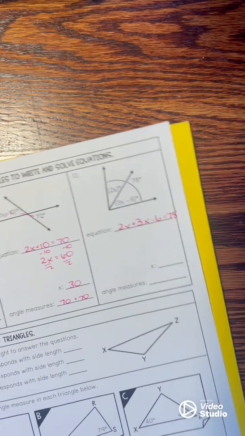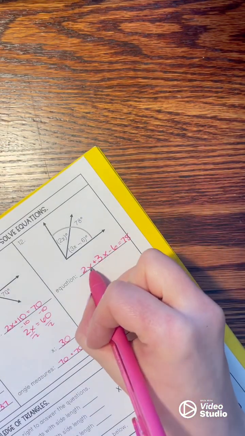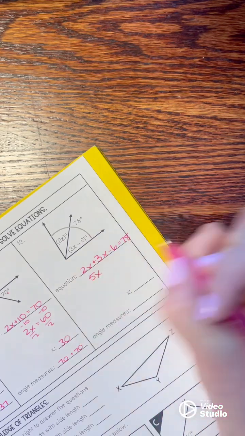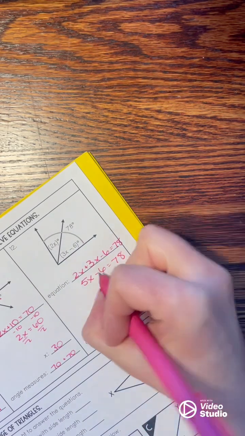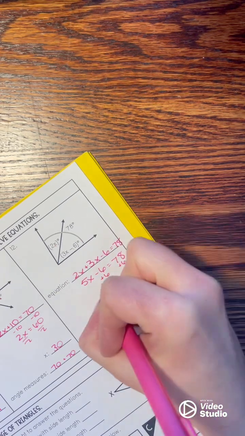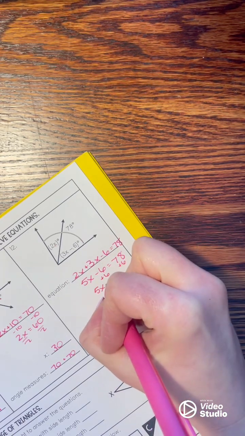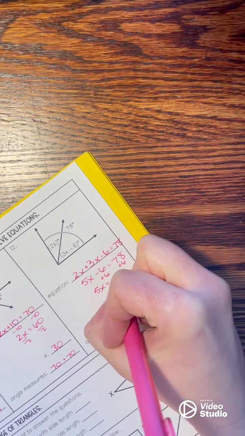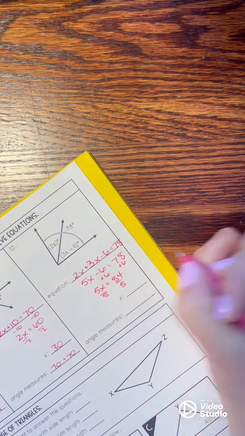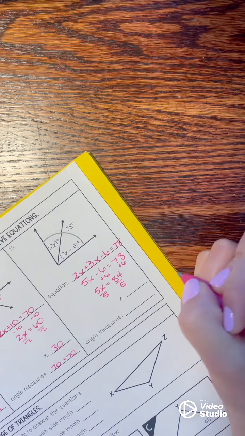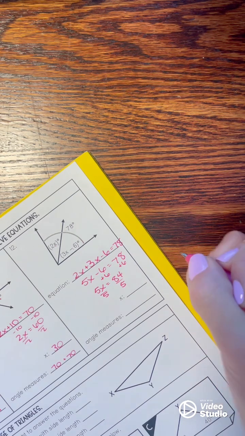Okay, combine like terms. 2x plus 3x is 5x minus 6 equals 78. Plus 6, plus 6, 5x equals 84. And then we're going to do divided by 5, divided by 5.